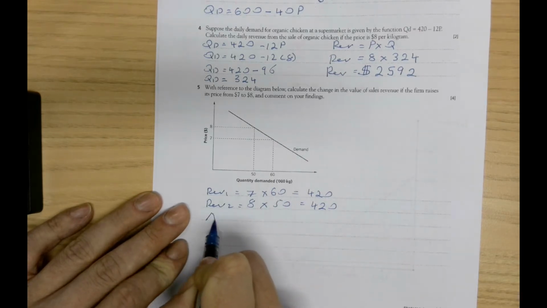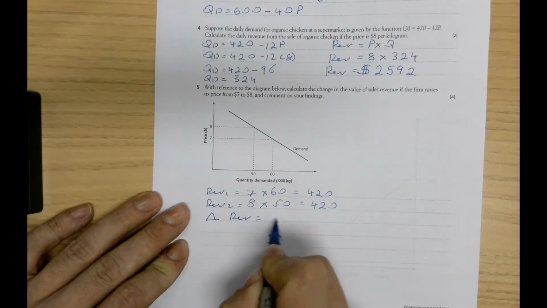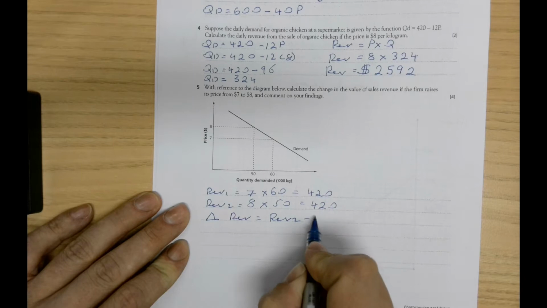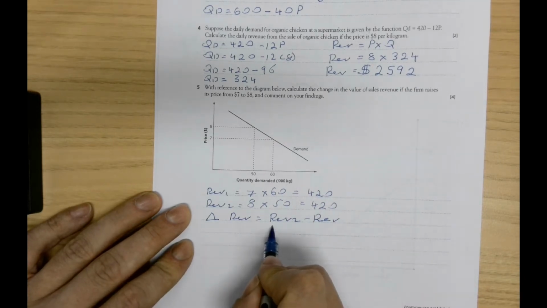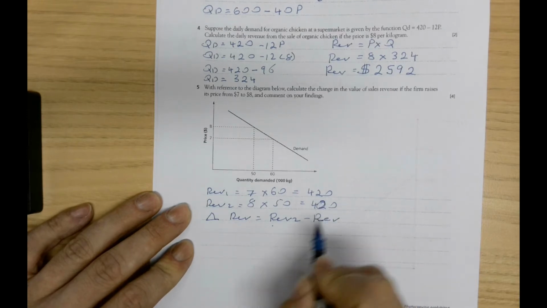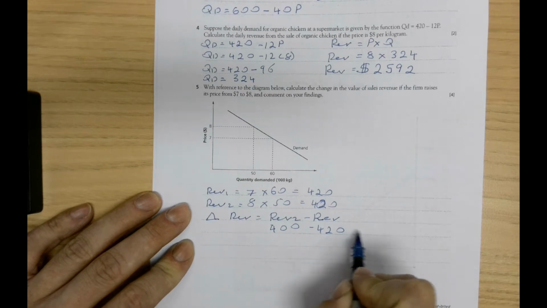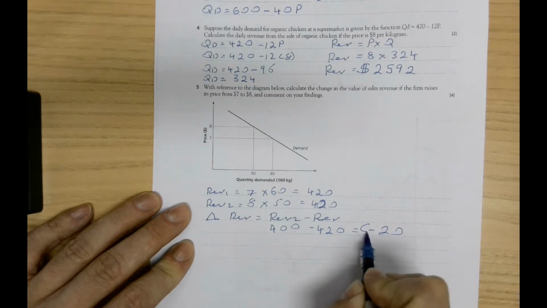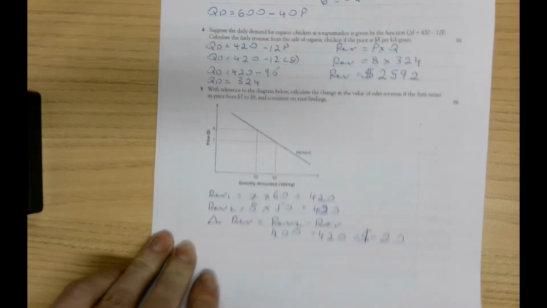And then the change, which is that triangle, means change in revenue equals Rev 2 minus Rev 1, which equals, sorry, that's 400, excuse me. 400 minus 420 equals minus 20. Okay, so there's a drop in revenue of $20 from the increase in price.